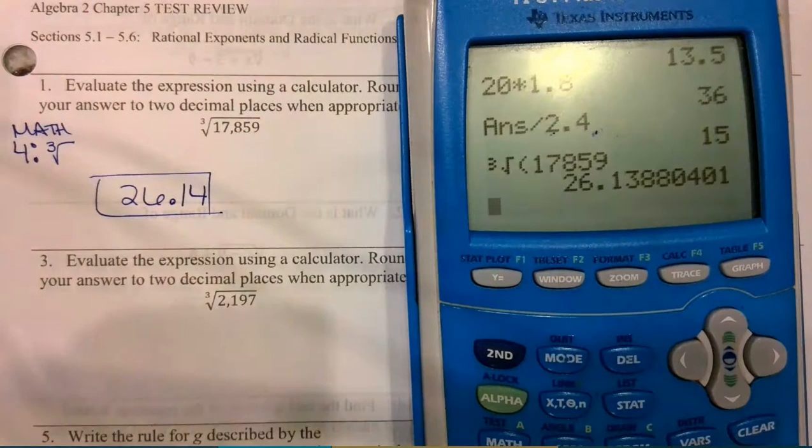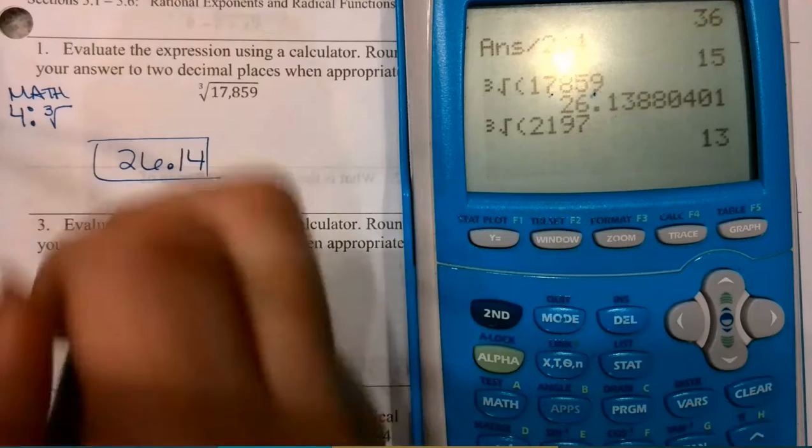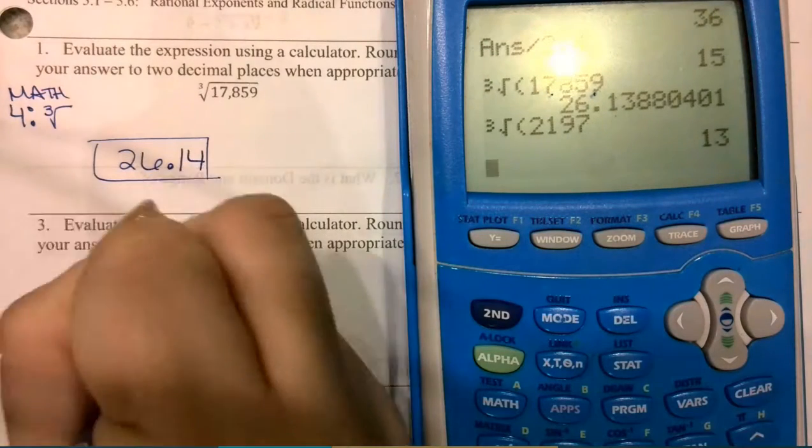I'm going to do number 3 because it's similar, and then I'll move on to 2 and 4. So 3 works the same way. I go Math, choice 4, and then I type in my number, 2197. Which gives me, this one comes out nicely, it's just 13.